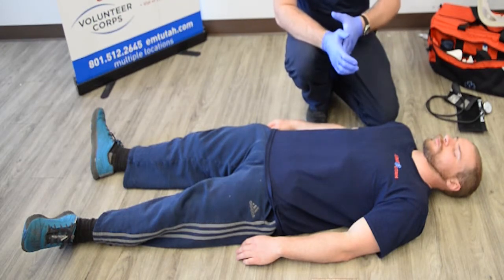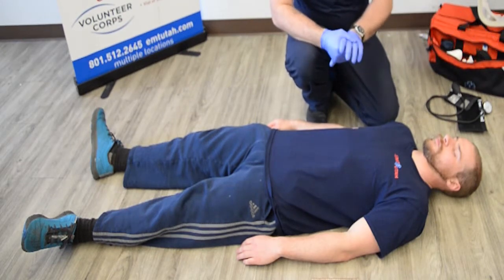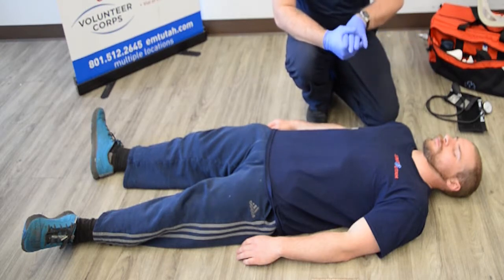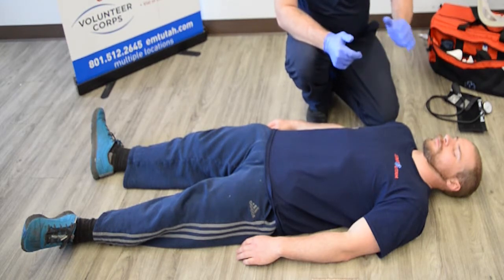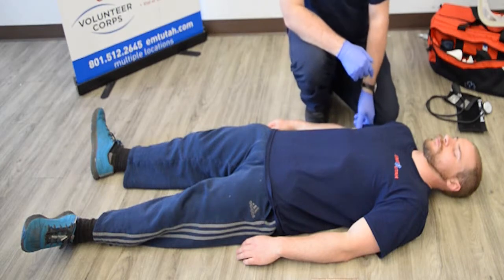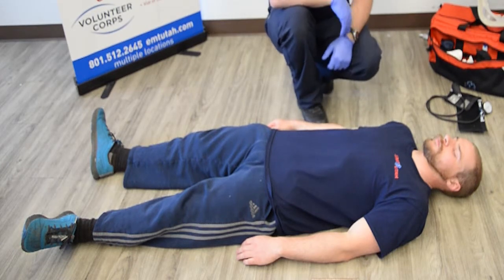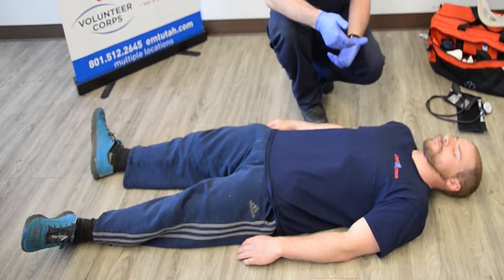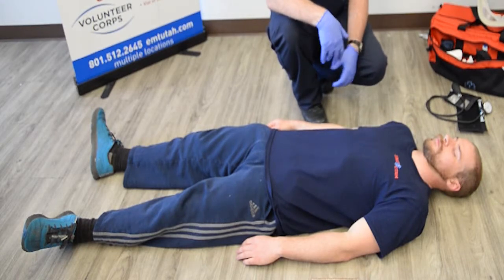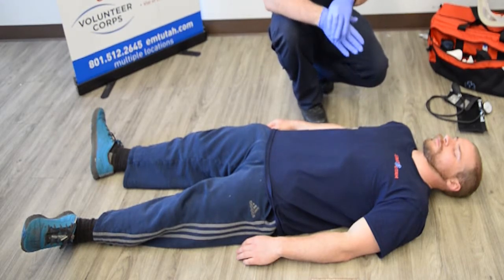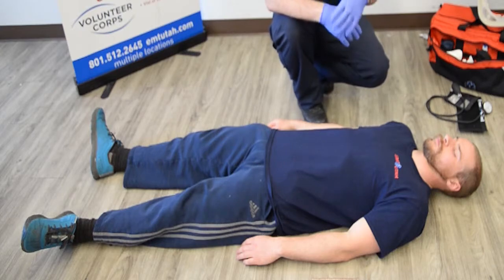Taking a full set of vital signs, pulse, blood pressure, respirations, monitoring for shock, making sure that we're not trending in that direction, asking a bystander or a family member for SAMPLE or history questions, getting whatever information we can before we leave scene. That's only going to help us in the long run.